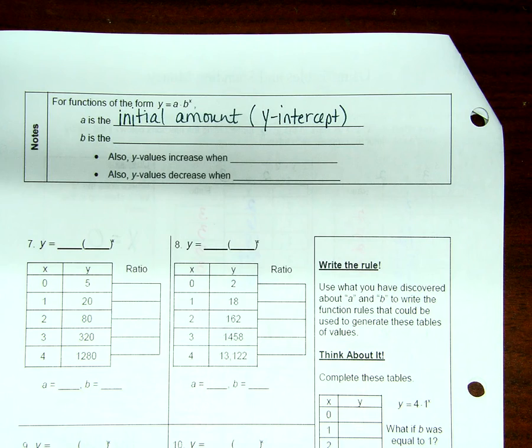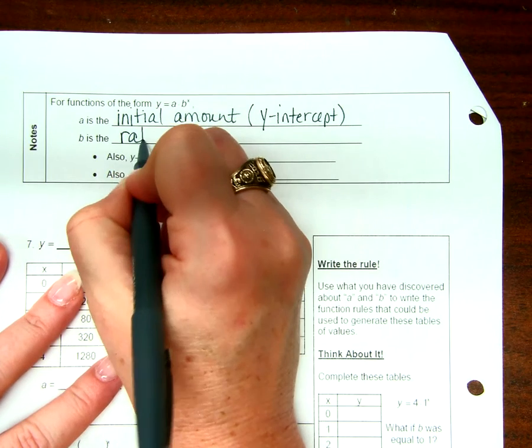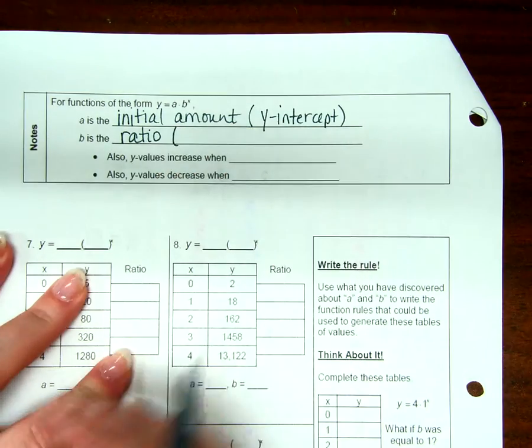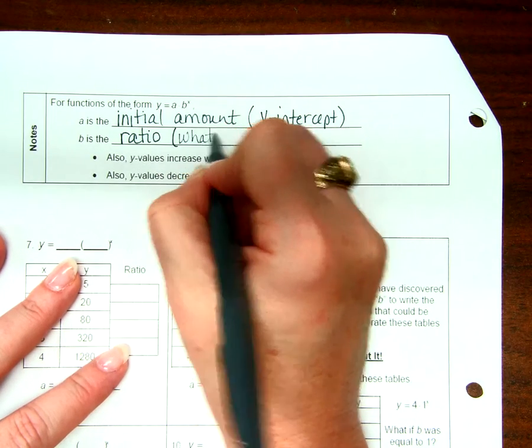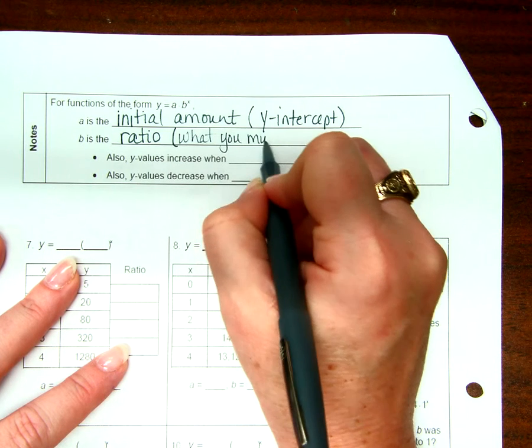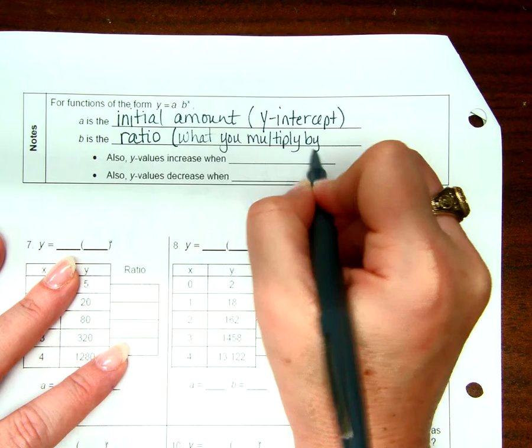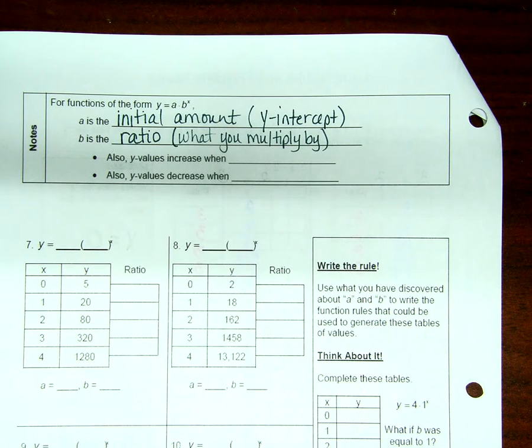What about b? What is b? The ratio. I'm going to put two more things here in parentheses. What do I mean by that? As you go what direction in the table? As you go down the table, it's what you multiply by. If you're dividing, it would be up the table, right? But we're going down the table, so it's what you multiply by to go down. Yep, you're fine. We're talking about the right things.